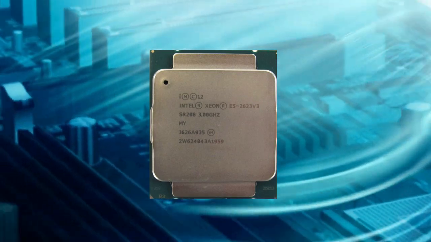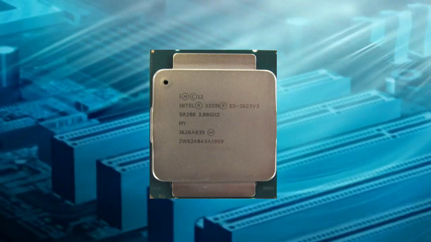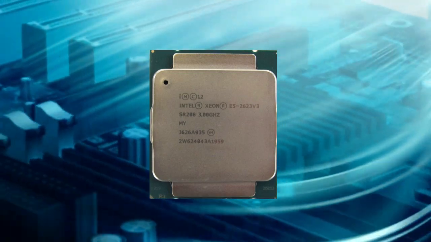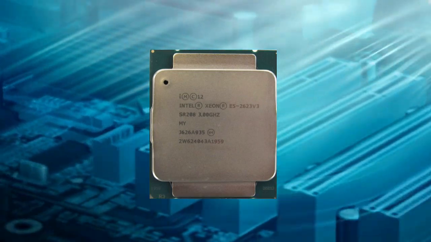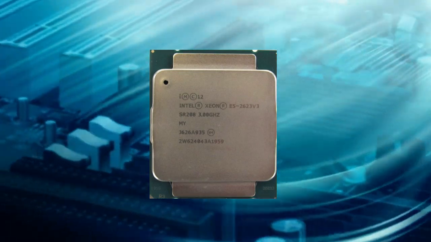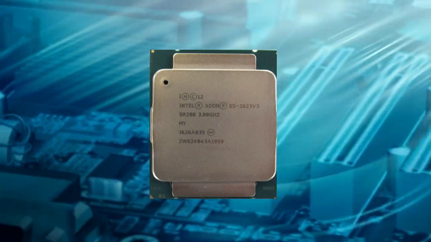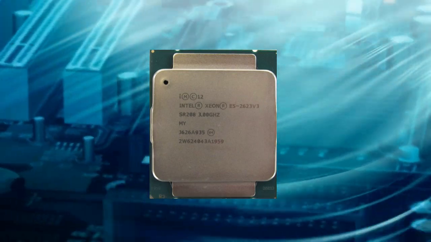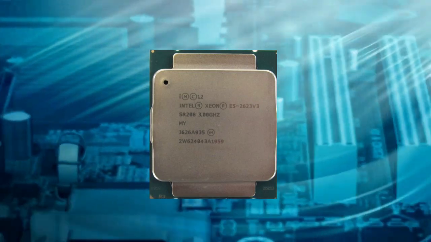The Intel Xeon E5-2623v3 CPU is a powerful and reliable server-grade processor that offers strong performance and support for a wide range of enterprise-level applications. While newer processors are now available that offer better performance and efficiency, the Xeon E5-2623v3 remains a popular choice for many organizations due to its proven track record and compatibility with existing server and workstation hardware.